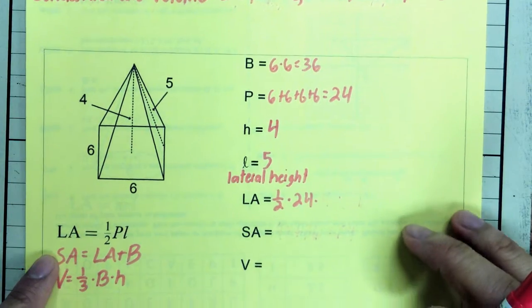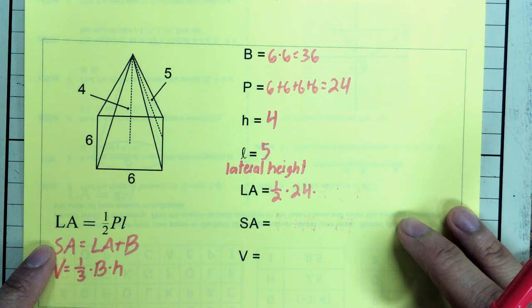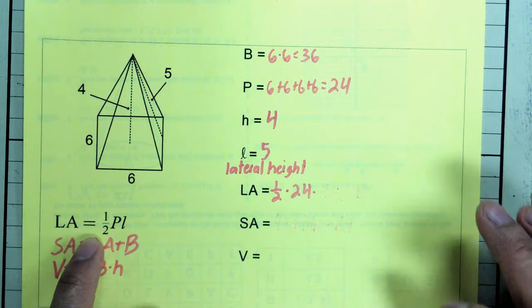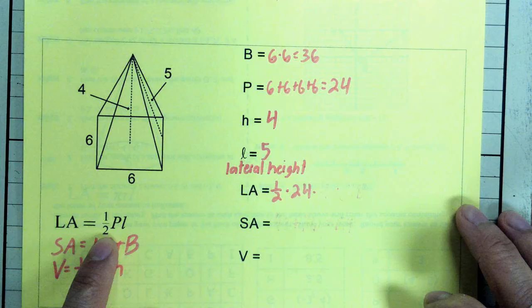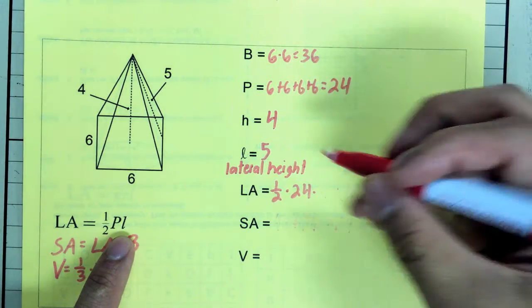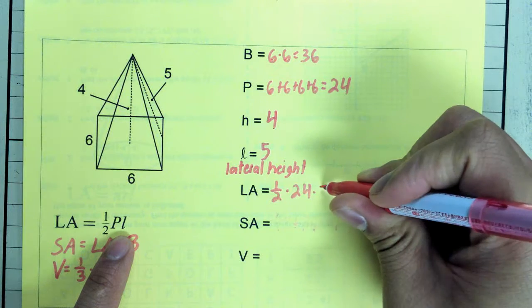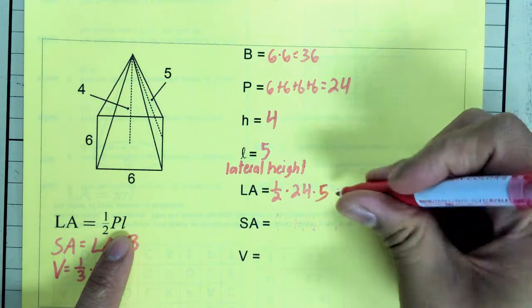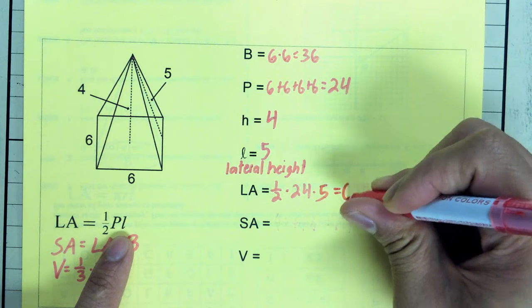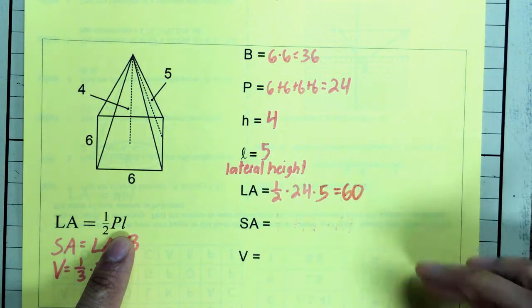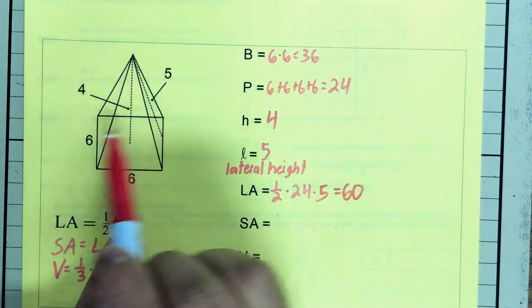And then we can use our formula for lateral area. Lateral area is represented by 1/2 times perimeter times lateral height. So I have 1/2 times perimeter of 24 times my lateral height of 5. 1/2 times 24 times 5 is 60. So that's the area around my pyramid.